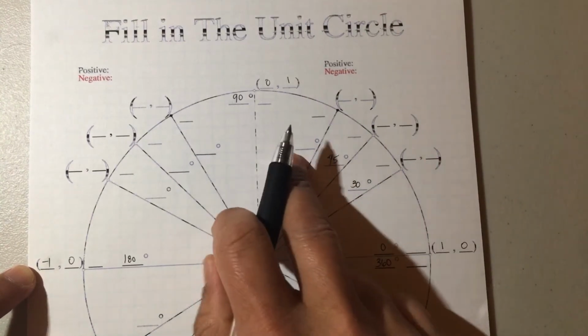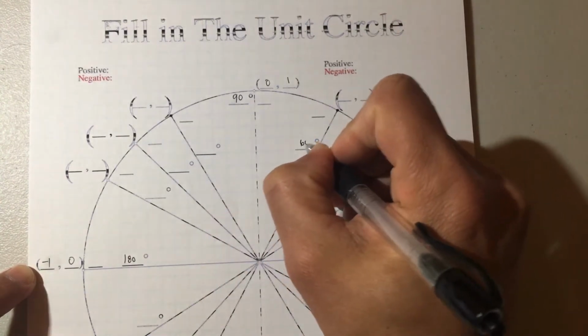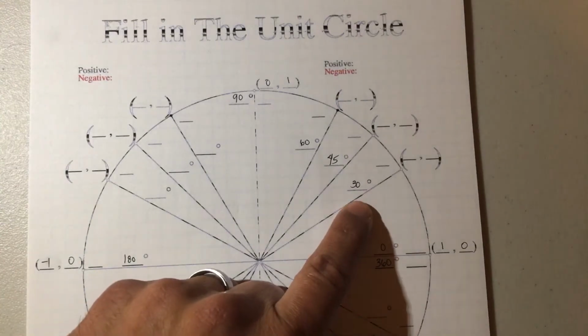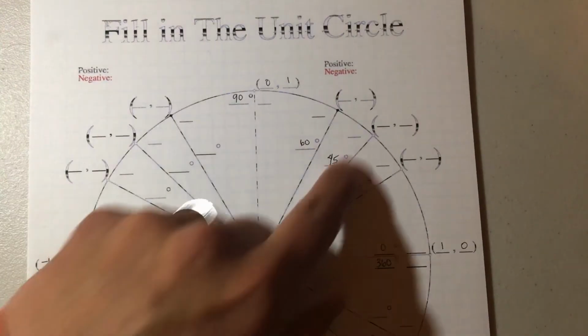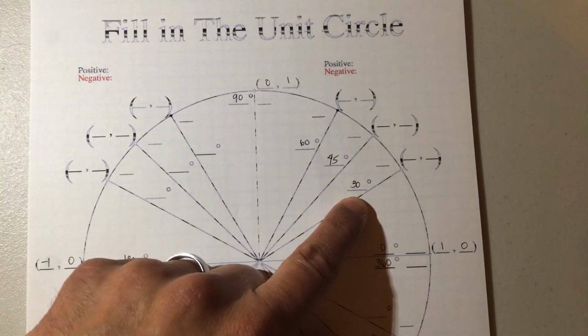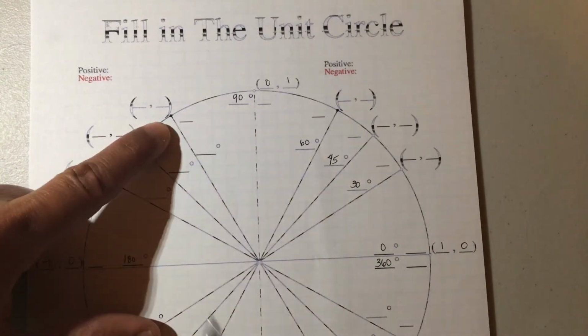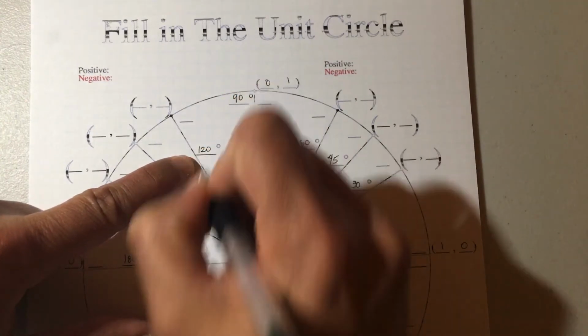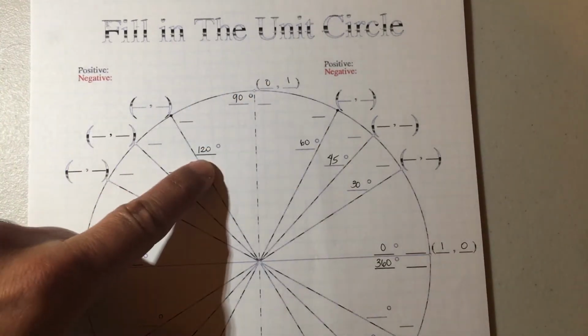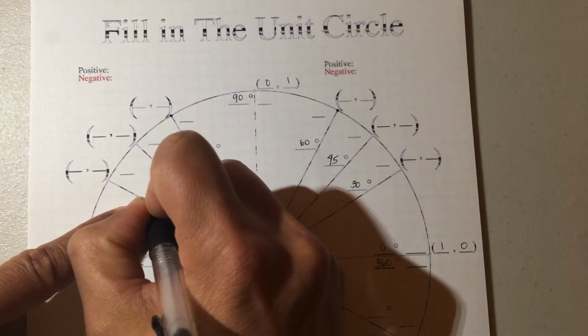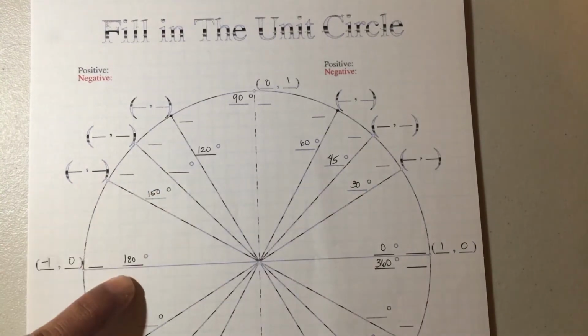Okay, and the next one is 60. And essentially what you're doing is you're counting by 30 all the way around, except for the middle angle. So 30 plus another 30 is 60, plus another 30 is 90, plus another 30 is 120. Don't count the middle. Plus another 30 is 150. Plus another 30 is 180.